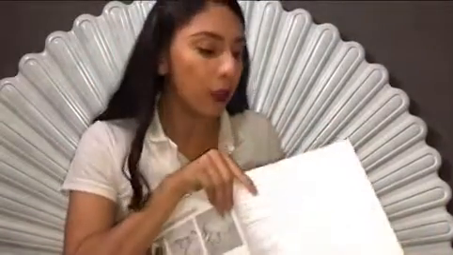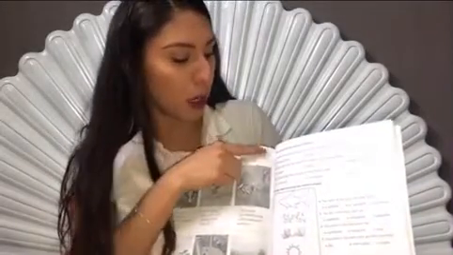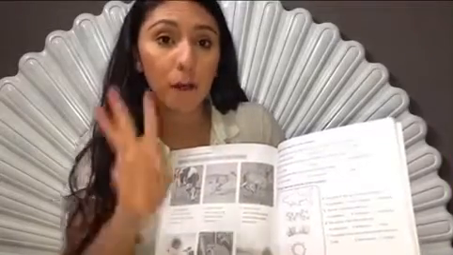Instructions number 1: read and circle the correct answers. We are going to review the vocabulary and circle the correct answer. We are going to do together number 1 and number 2, and you are going to do by yourself number 3.